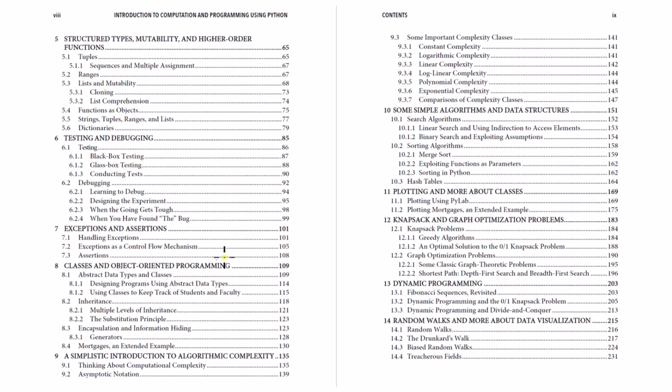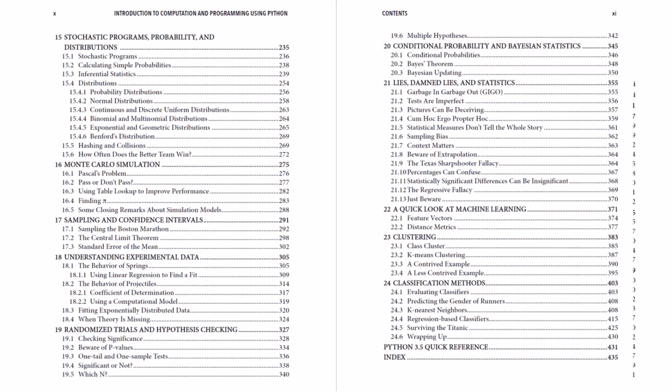Okay, also in chapters 1 through 11, the beginning is more about programming, but towards the end is more about computer science. So how do you compare programs in Python? How do you know if one program is better or more efficient than another? Okay, now part 2, chapters 12 to 24, is less about programming and more about data science.